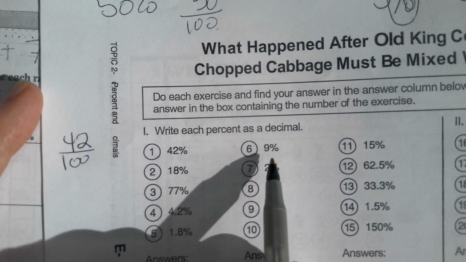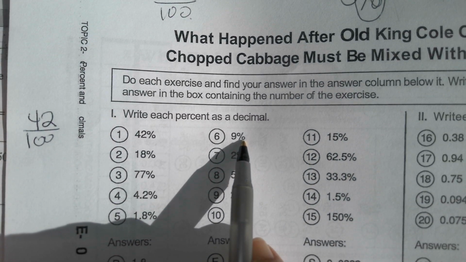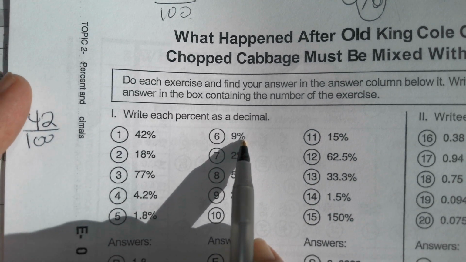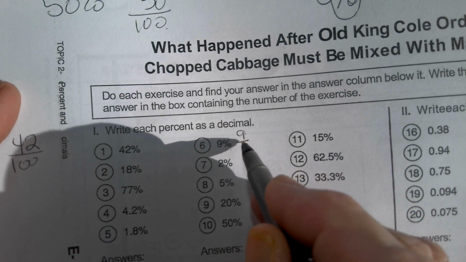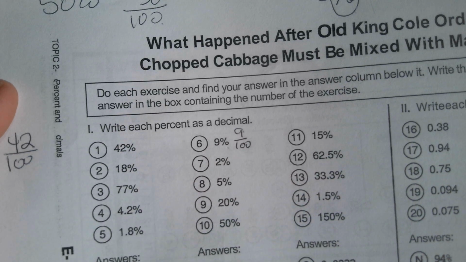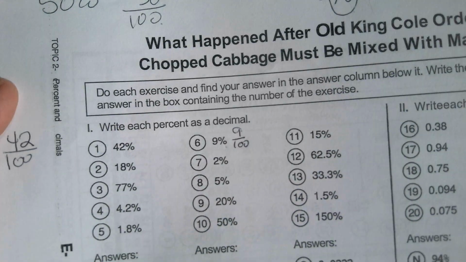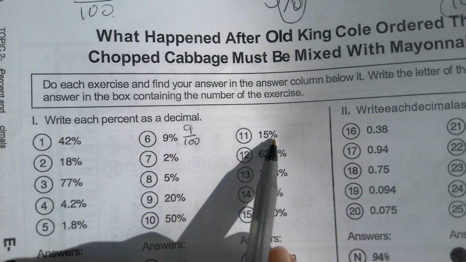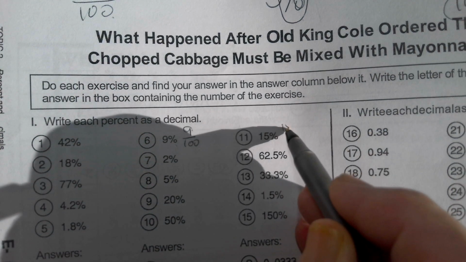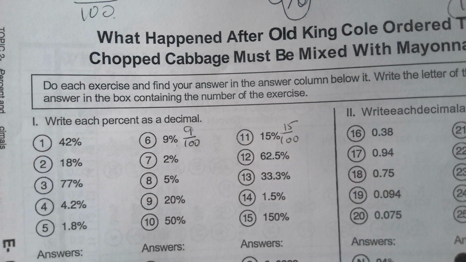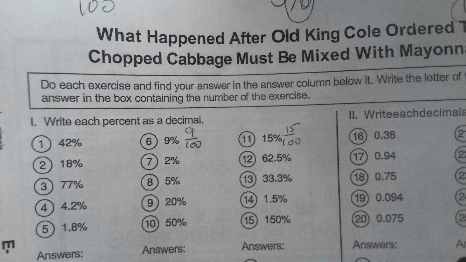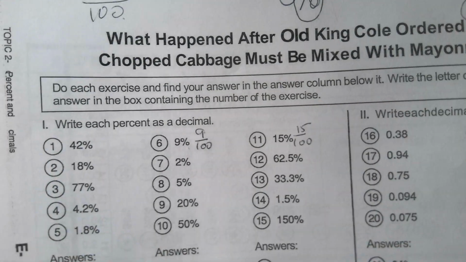What does this percent sign mean on the 9? It means what? So I'm going to put this 9 over 100. And you should be writing this. What does this percent sign mean? It means 15 over 100. Now, we're not going to do this each time. But I just want to show you why I'm going to do what I'm going to do.